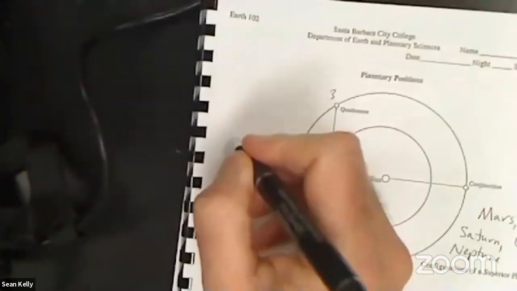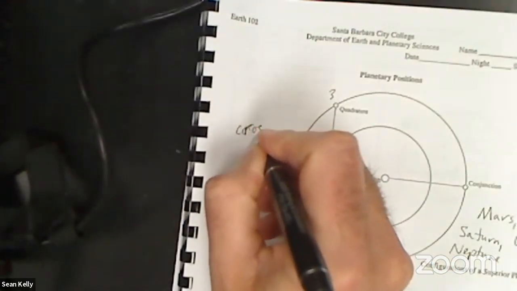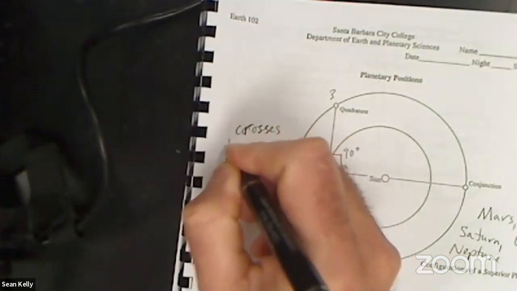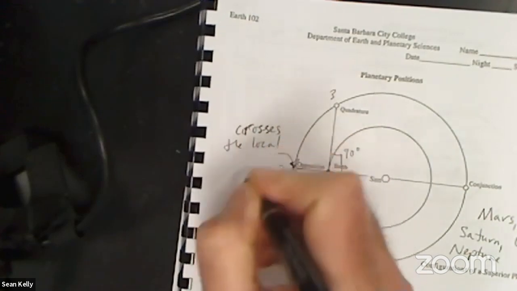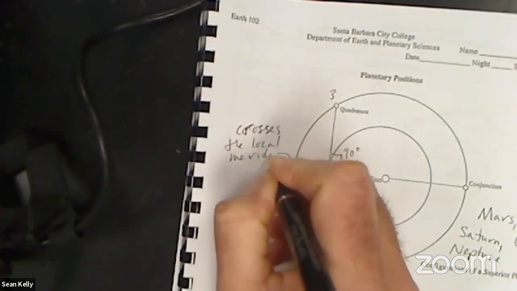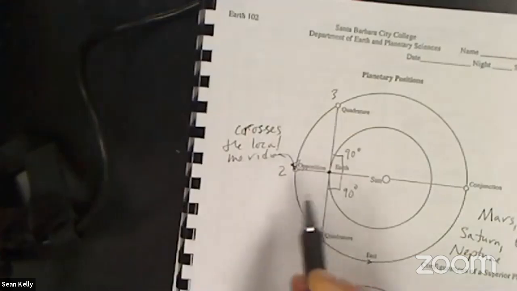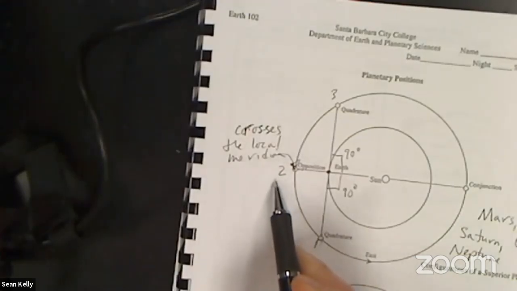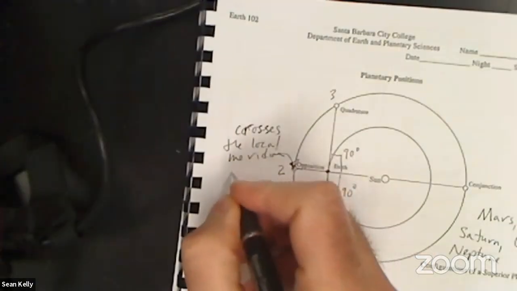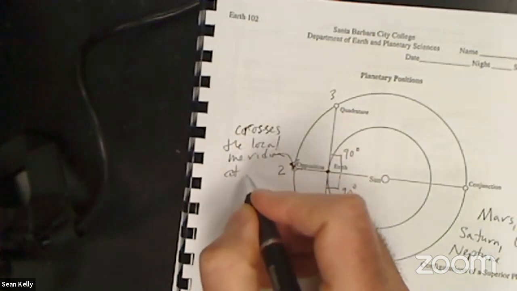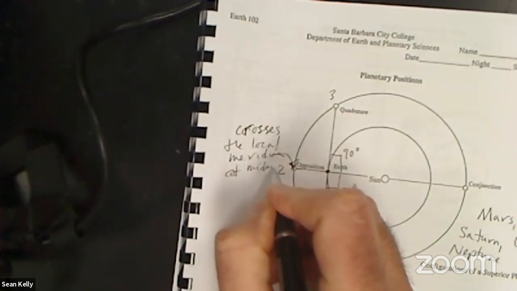Remember that word? The local meridian is the middle of the sky. What time does it cross the middle of the sky? It'd be midnight, right? Exactly, that's right. Because it's across from the sun, you want to put it crosses the local meridian at midnight.